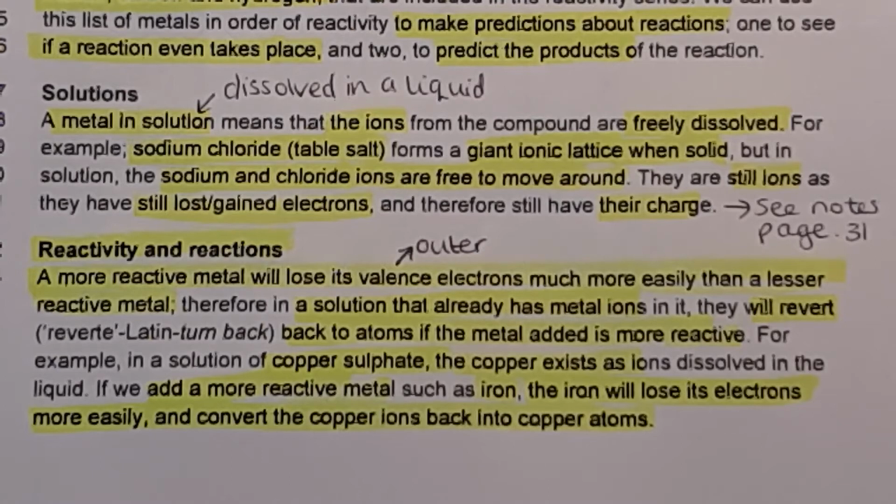So for example, if we have a solution of copper sulfate, in the solution we have ions of copper and ions of sulfate. Now if we add a more reactive metal such as iron, not ions but iron as in Fe, the iron will lose its electrons more easily, and we convert the copper ions back into copper atoms, leaving us with positive ions of iron and negatively charged ions of sulfate. We can draw a diagram to show this.